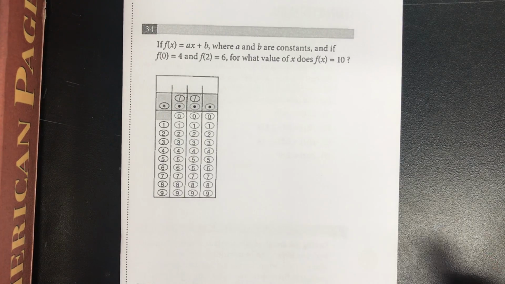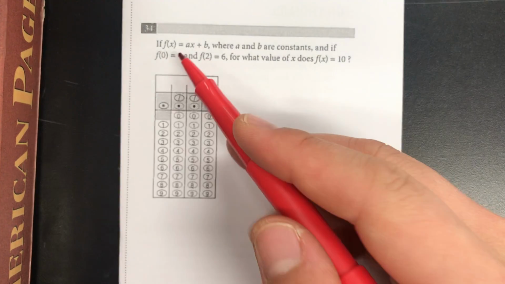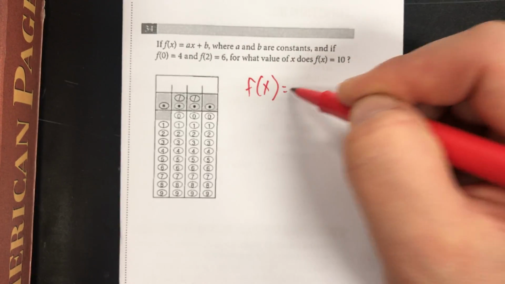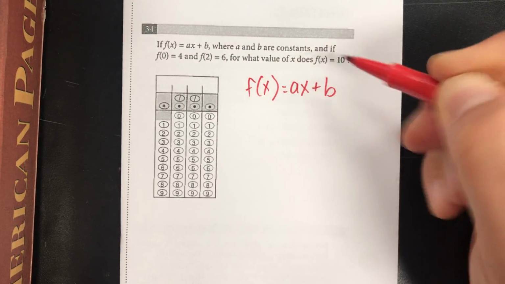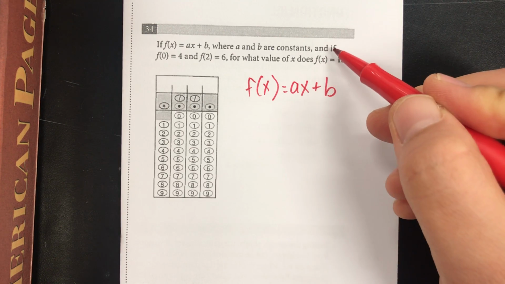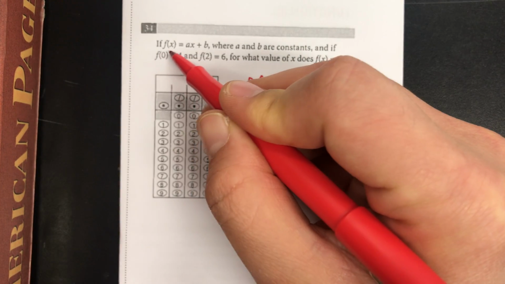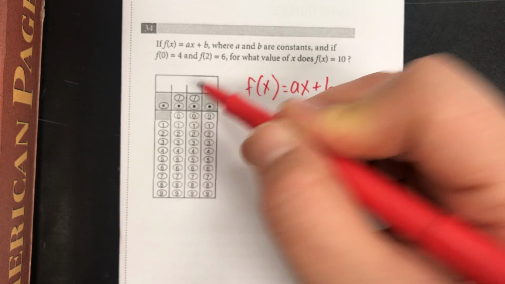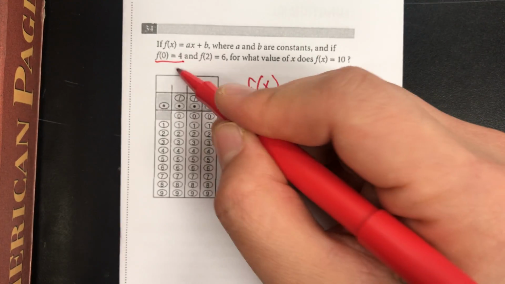Taking a look at number 34 now, it says f of x equals ax plus b, where a and b are constants. If f of 0 equals 4, let's put that in now. We're going to work on that right here.